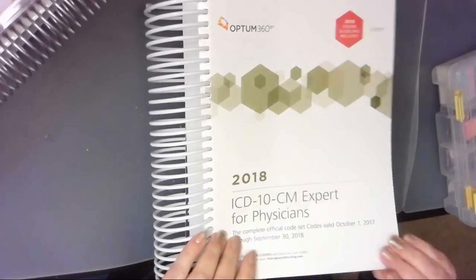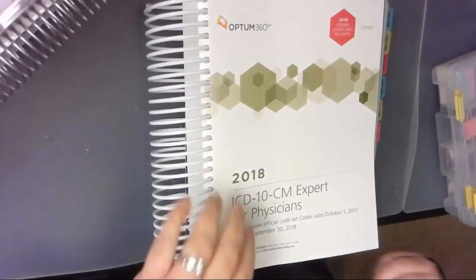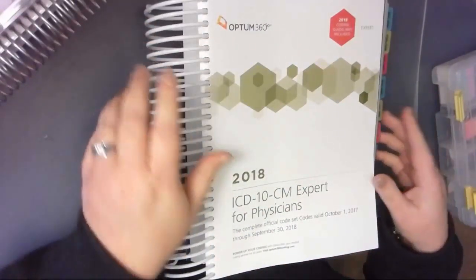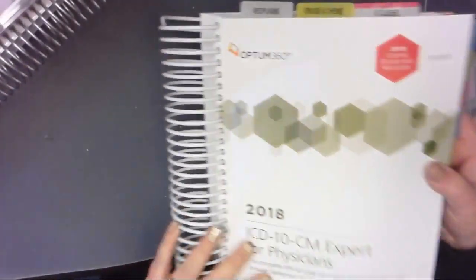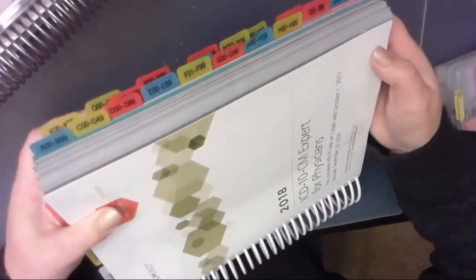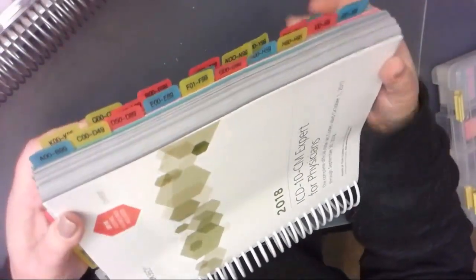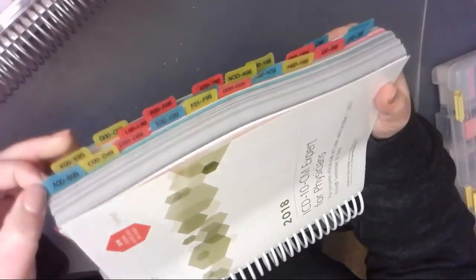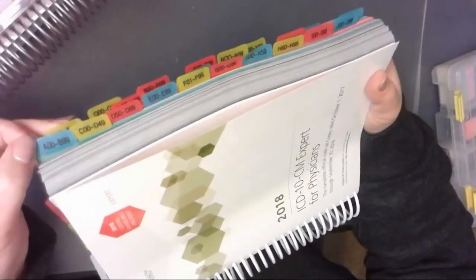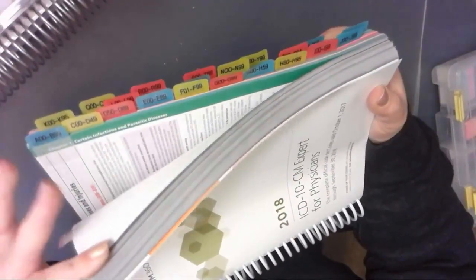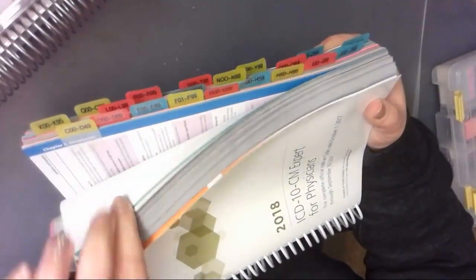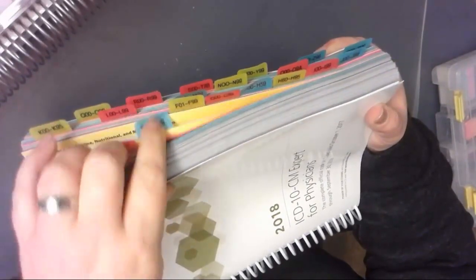So to tab out the manual, basically what I do is I print out a label with a label maker for each section of the manual, and I will show you here. For each section of the manual, I put the code range on, I affix the label to one of those tabs, and then I just go through and stick them to the appropriate section.